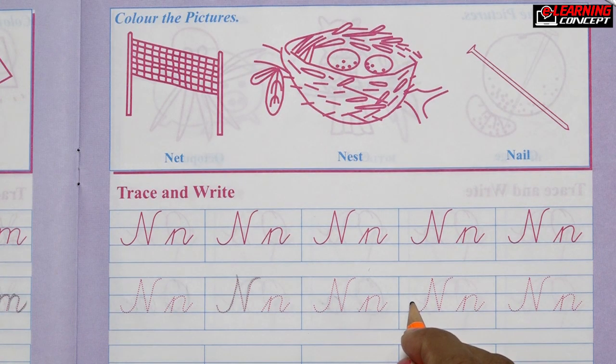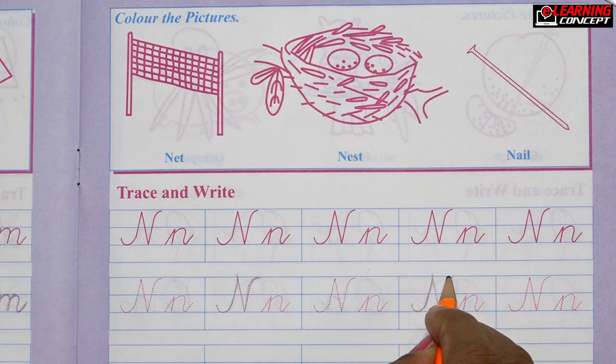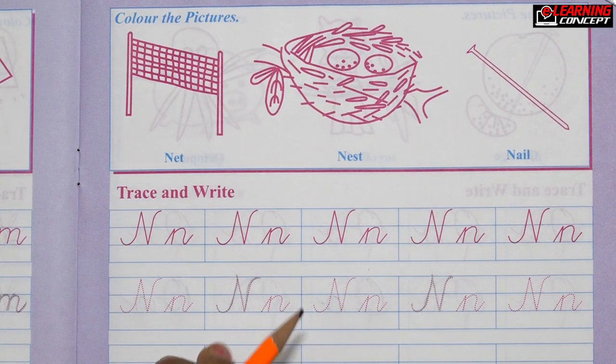Put your pencil third line and make small curve, and third line to up first line, and first line to go down third line, and third line to go up first line. This is capital N. Now small n.